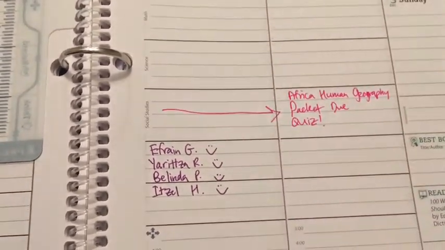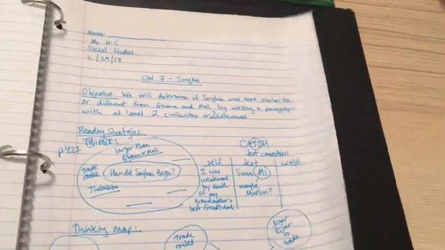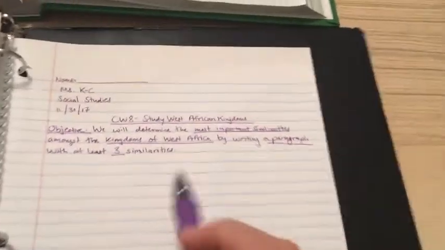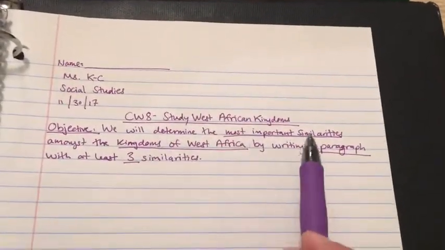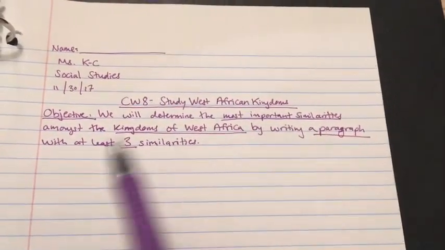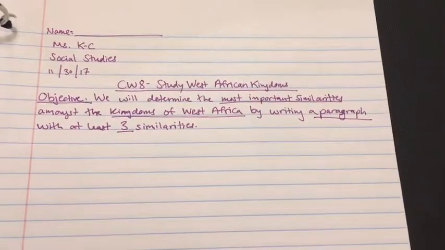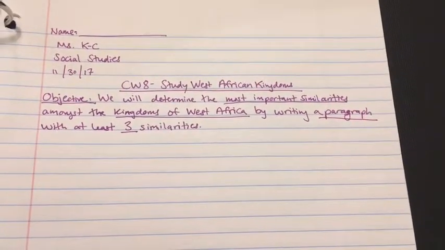Excellent work, guys. So now that we have started studying West Africa, we've talked about Ghana, Mali, and Songhai. And today, our job is to determine the most important similarities amongst these kingdoms of West Africa by writing a paragraph with at least 3 of those similarities. In order to do that, we're going to be using the chart you guys already worked on for your Do Now.